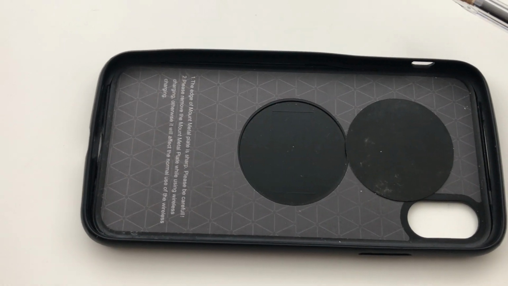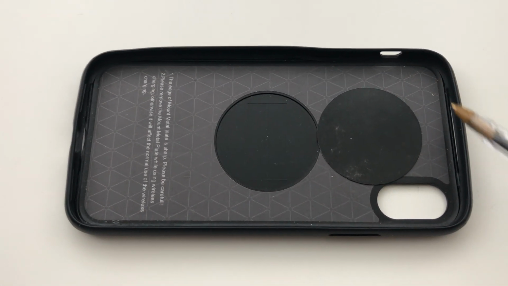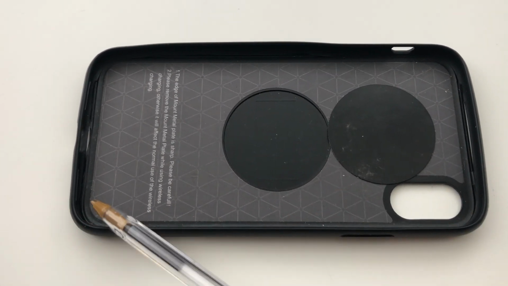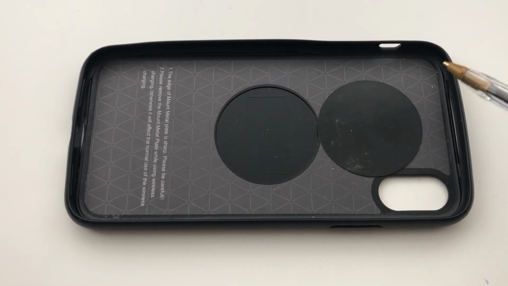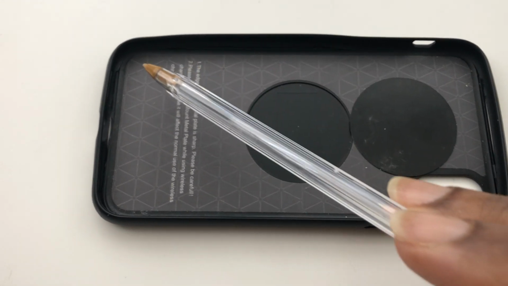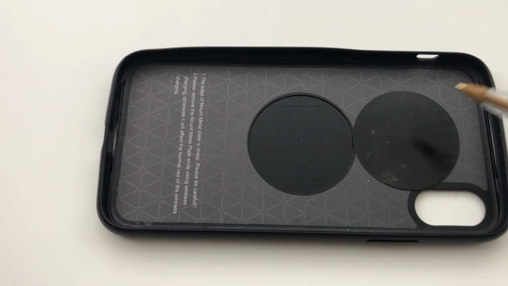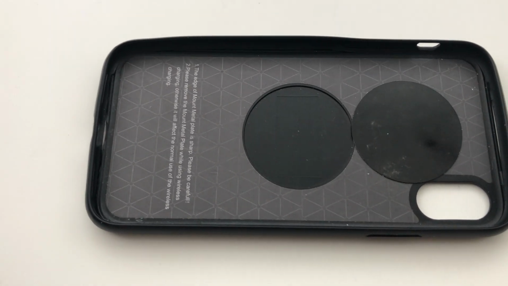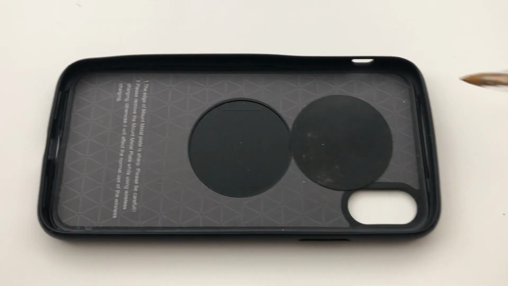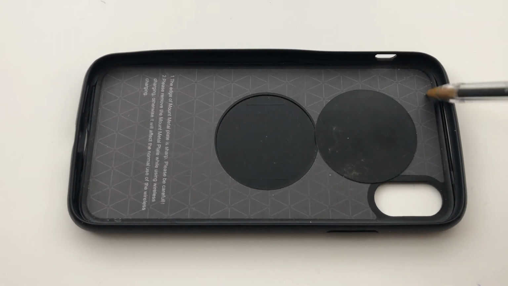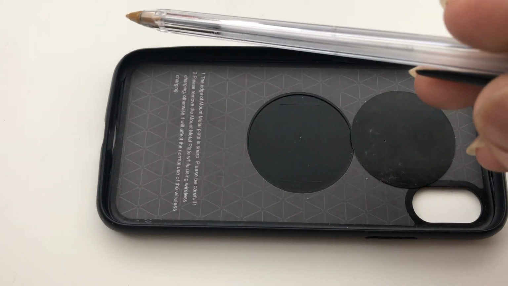So assuming this is a cuboid, A, B, C, D, E, F, G, H, this length here should be equal to that length here, that length here, and that length here.